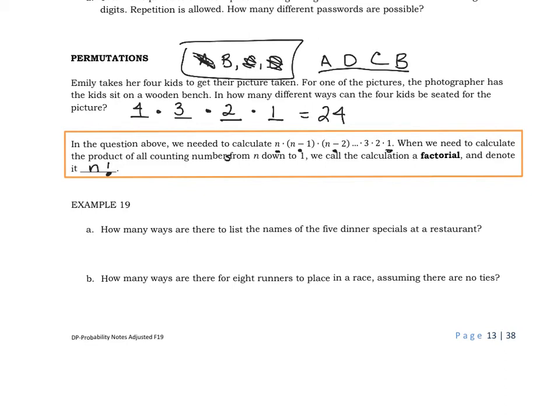Now there are other calculators that will get you this factorial. If you can't find it, remember the calculator companies want you to love your calculator. So just Google how to find factorial on your particular calculator, and I'm sure you can get that information. If not, let me know. We'll figure it out together.